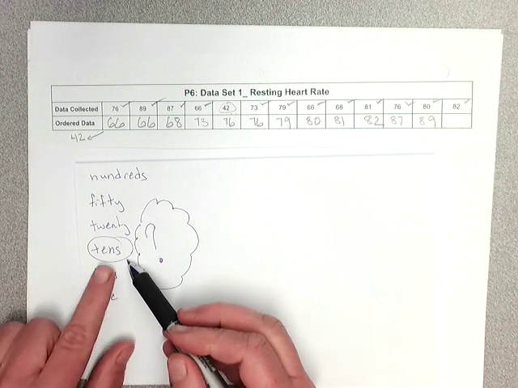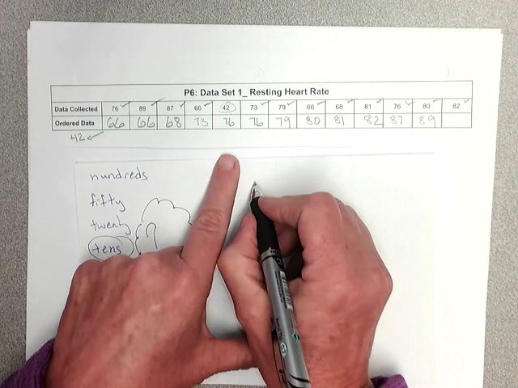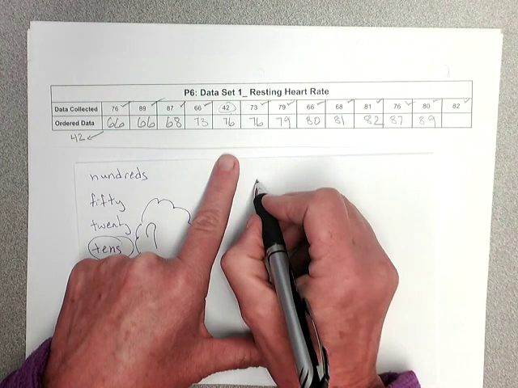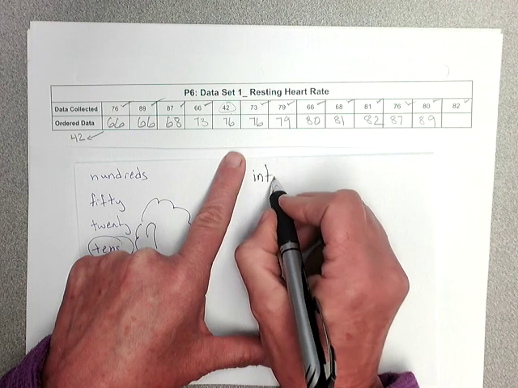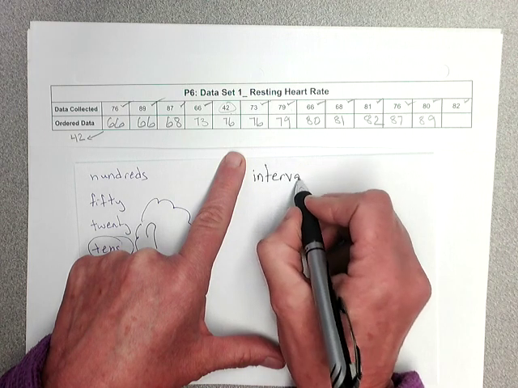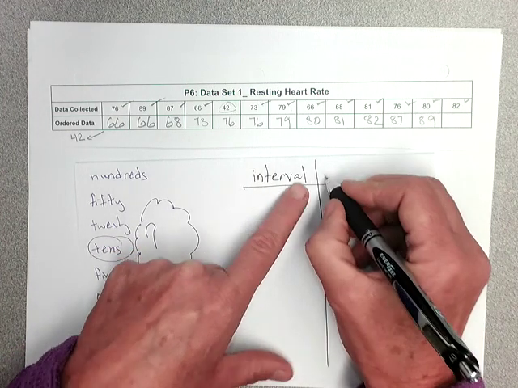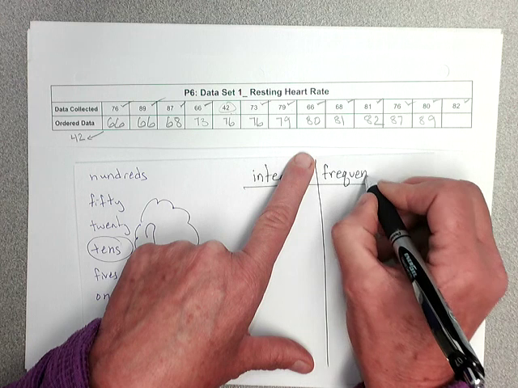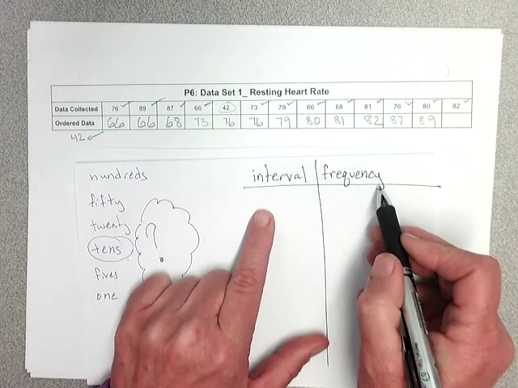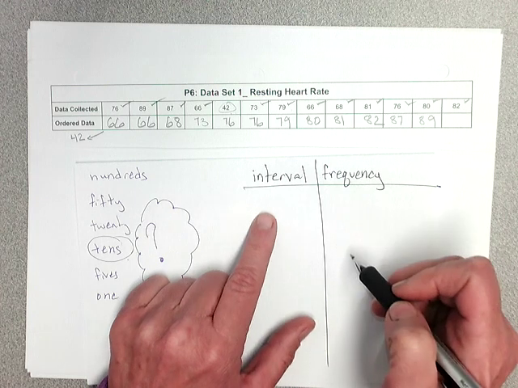Once I've decided what type of grouping I'm going to use, I'm going to go ahead and set up my table. So it's like a T-chart. On one side, the left side, you have your intervals. And then on the right side, you have your frequency. Frequency just means how many times did that occur. The interval means what is the grouping.